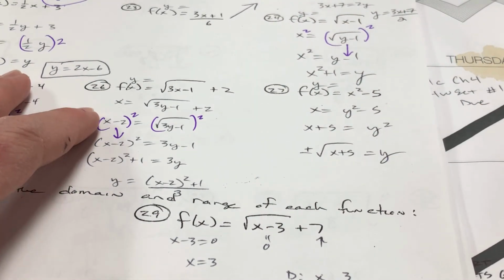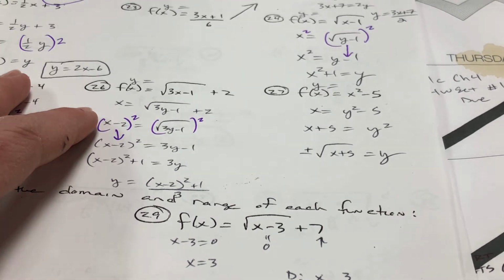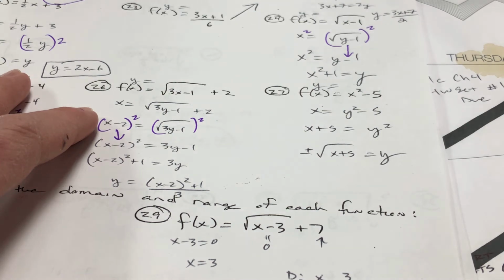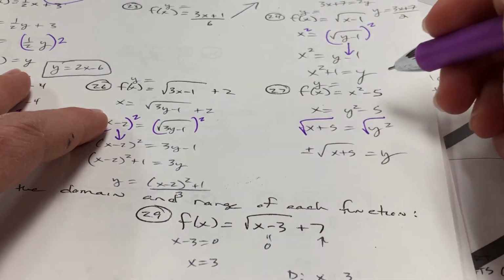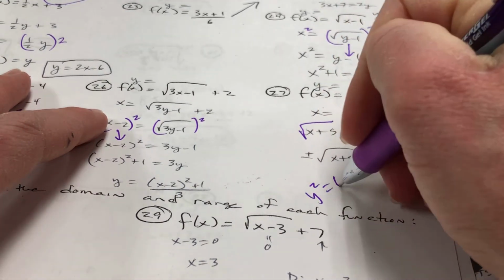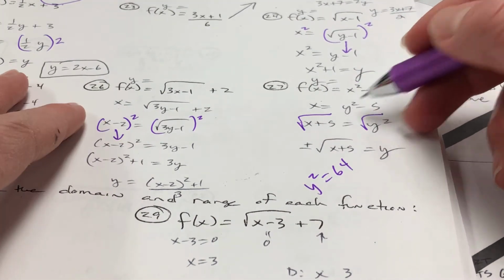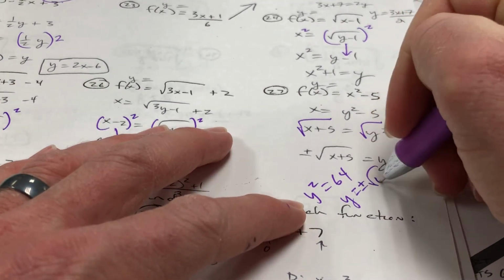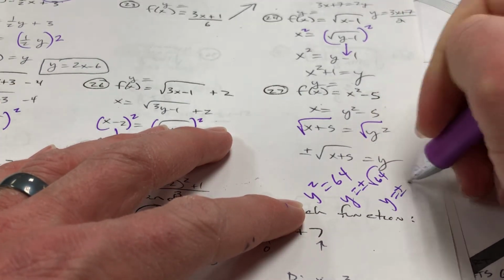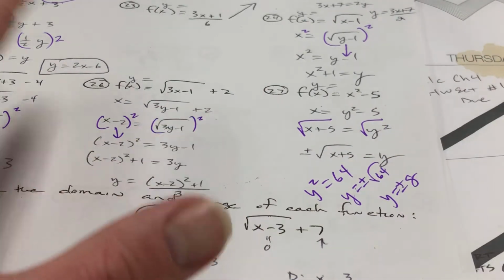27, y equals x squared minus 5. So x equals y squared minus 5. Add 5 to both sides. What's the opposite of squaring both sides? It's to take the square root. Now, just like we talked about in class, if y squared is some number, like 64, in the last chapter, I tried to find the answer. It would be plus or minus 8. So same thing here. Y equals plus or minus the square root of x plus 5.